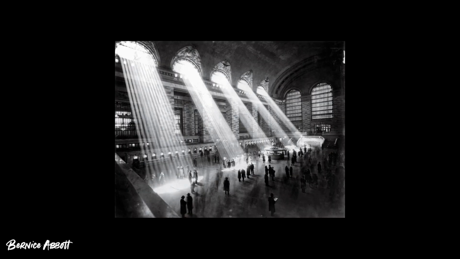Here we've got Bernice with an image inside Grand Central Station. Incredible image. I remember the first time I went through Grand Central, I really wanted to see something of this light, but of course they don't smoke inside Grand Central anymore, so that's what gave this effect. You need something within the air to give the beams of light. So incredible photo, and again just a great example of harmony within images.